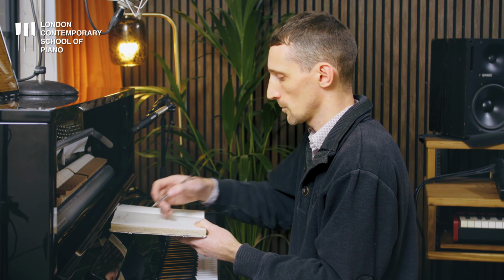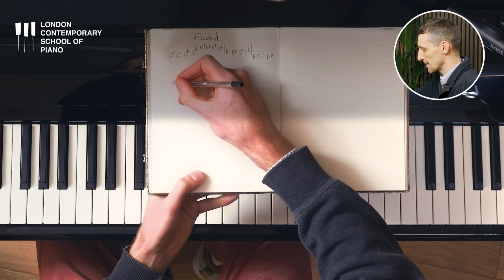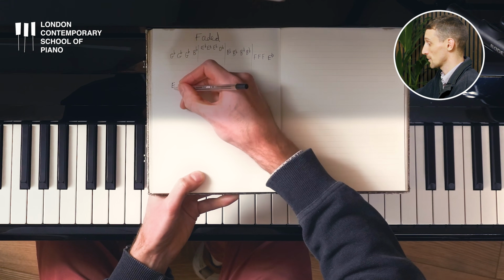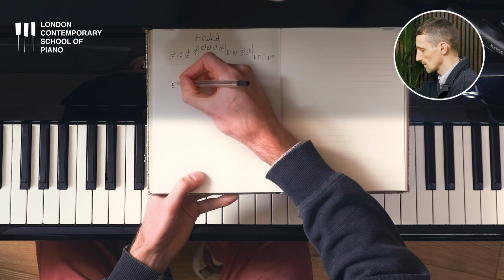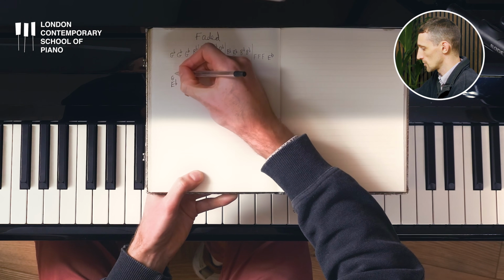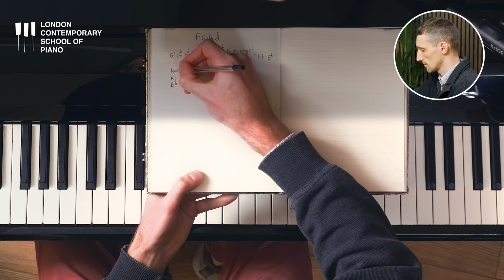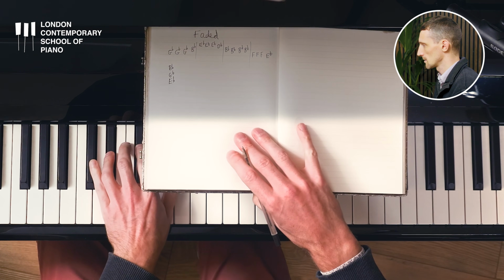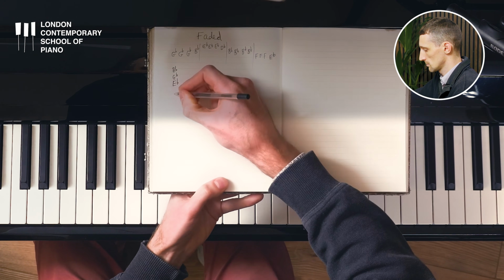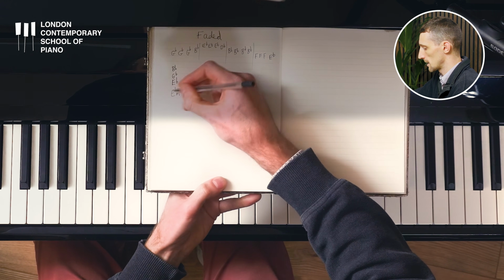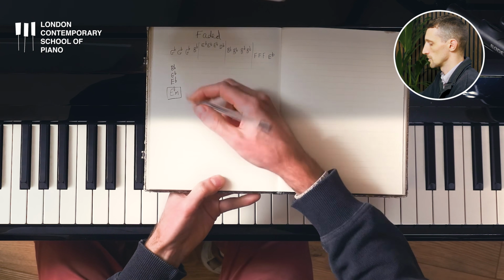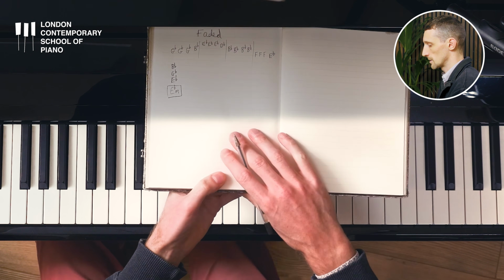For the left hand, I would actually write out the 3 notes of each chord. And when I'm writing them, I always encourage people to think from the bottom upwards. So I would write E flat, G flat, B flat. So your first chord is E flat minor. It's always a good idea to write the name of the chord just in a box underneath it so that you're recognizing what these 3 notes are.